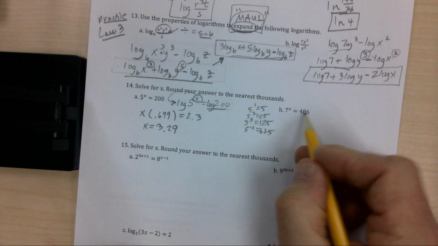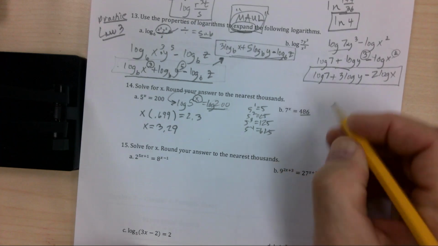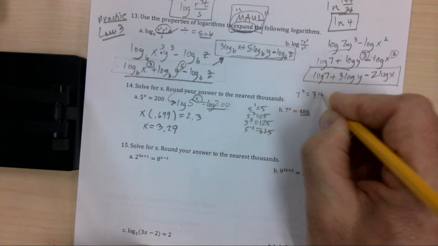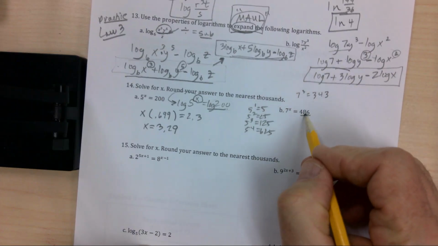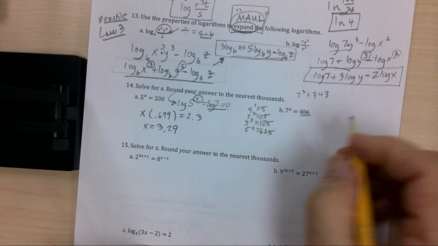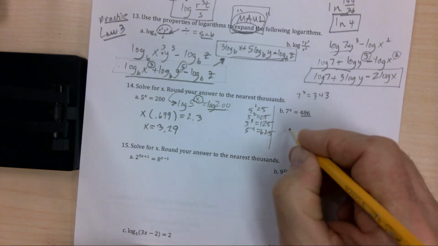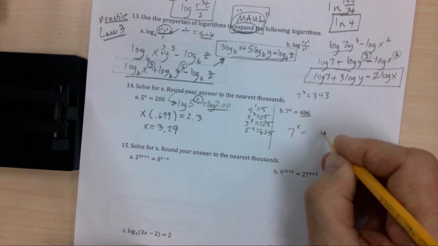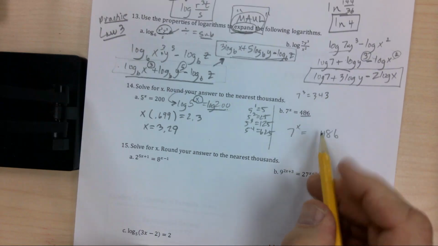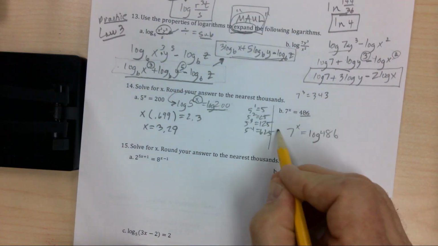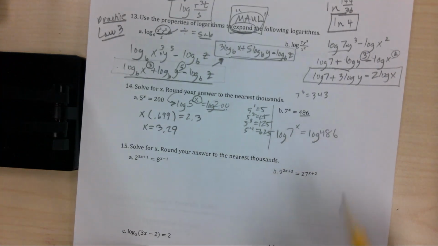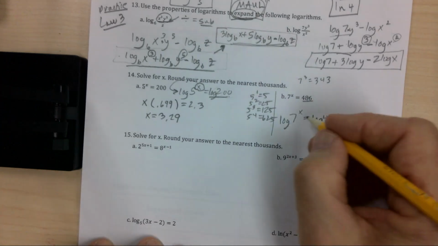Same thing here. There's no way I know that 7 cubed is 343, so there's really no, 7 to the 4th is definitely not, it's not that easy. So I'm going to go like this, 7 to the x equals 486. Now why did I leave a space here? Because I'm going to slap a log on here, slap a log on here, common basis. So there's a 10 here and a 10 here. So you're using logs the way they're designed to be used.